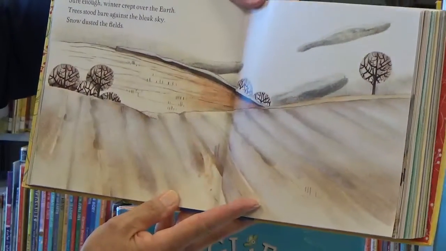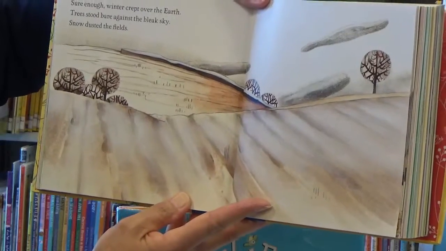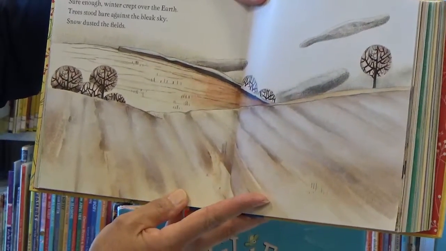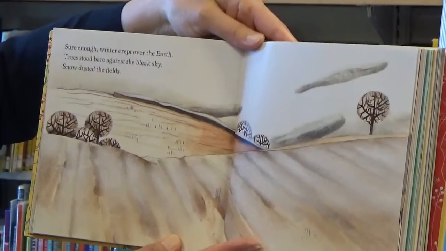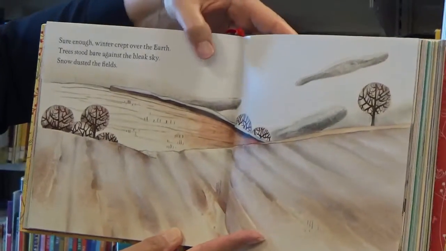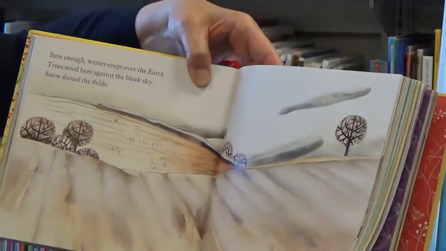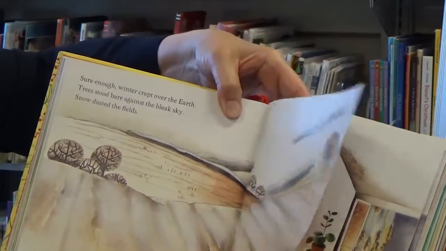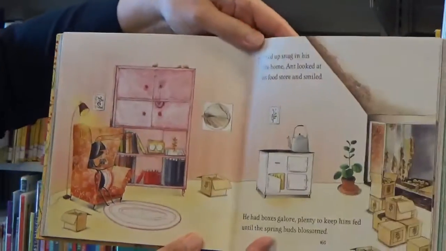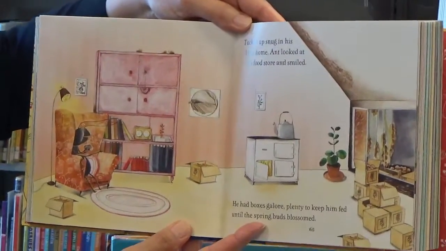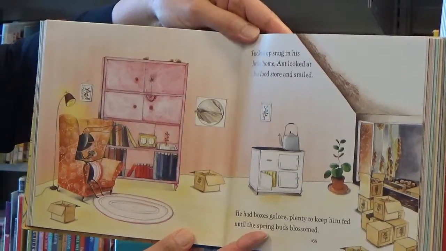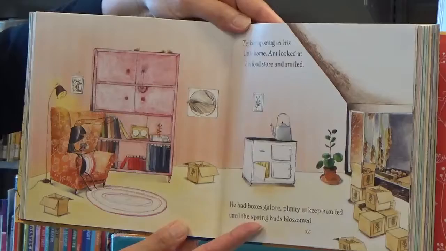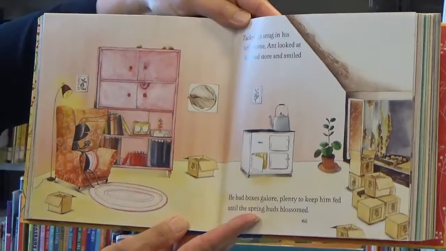Sure enough, winter crept over the earth, trees stood bare against the bleak sky, and snow dusted the fields. Just like Ant said, weather was going to change. There's Ant. Tucked up snug in his little home, Ant looked at his food stored and smiled.